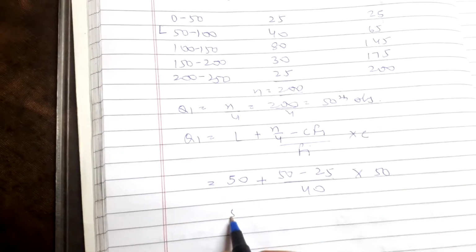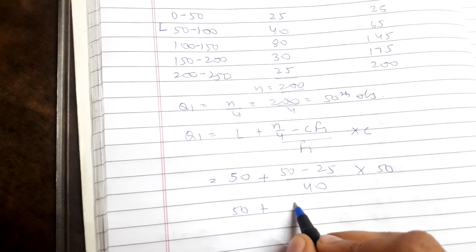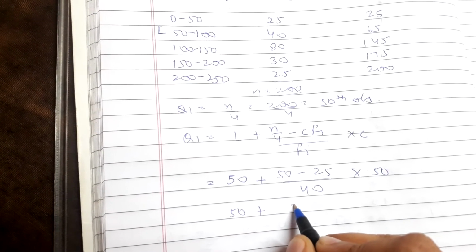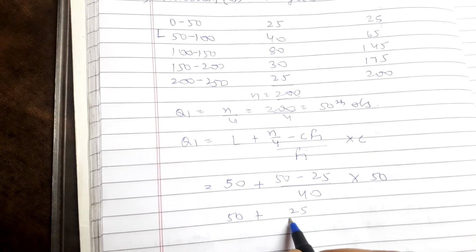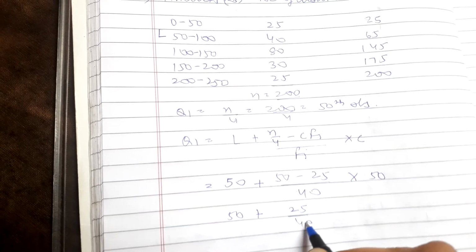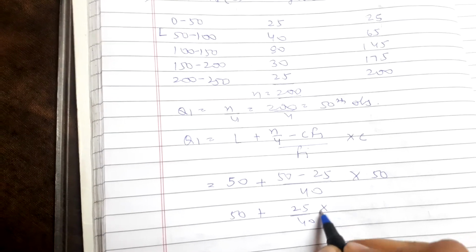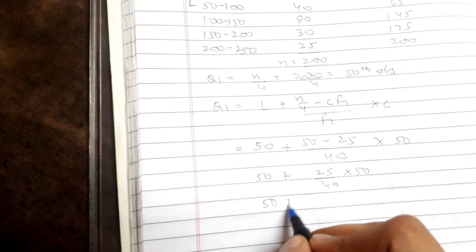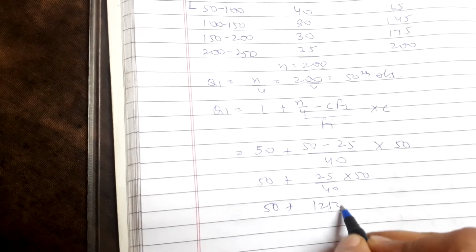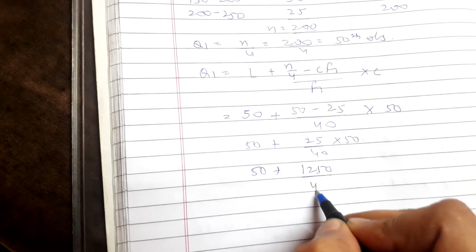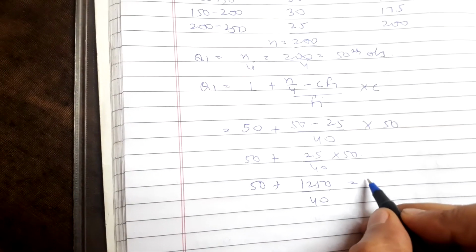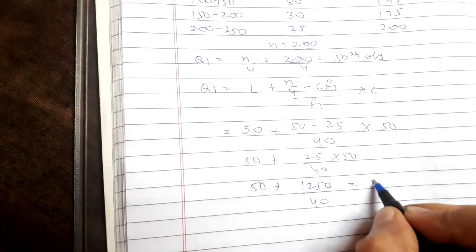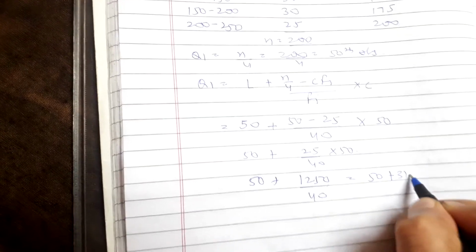So solving this, 50 plus 1250 upon 40, that is 50 plus 31.25.